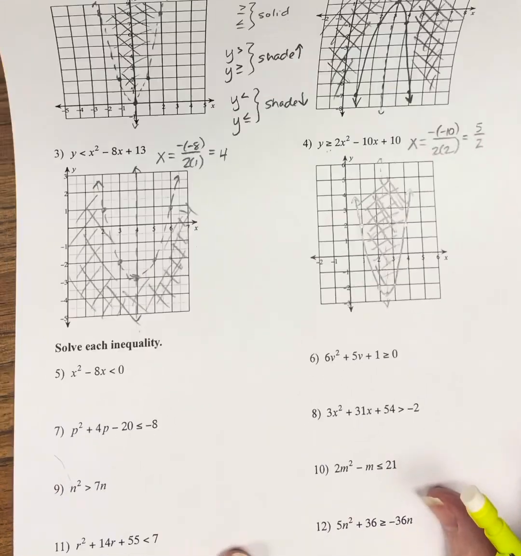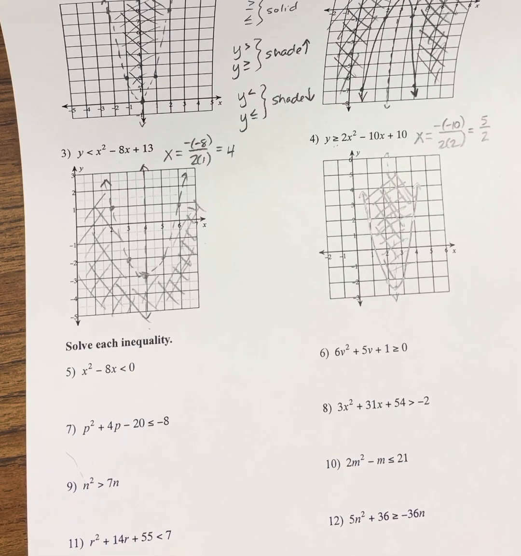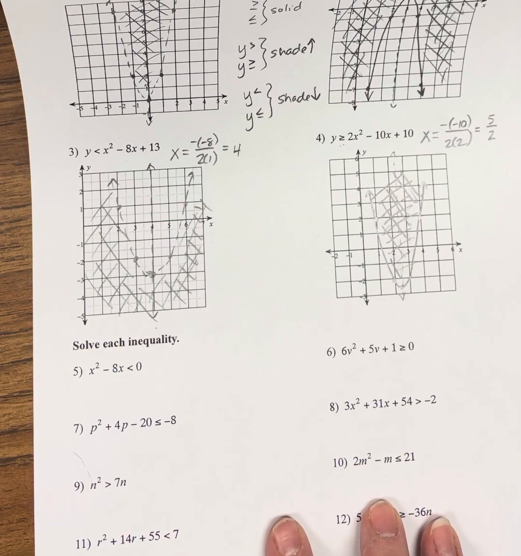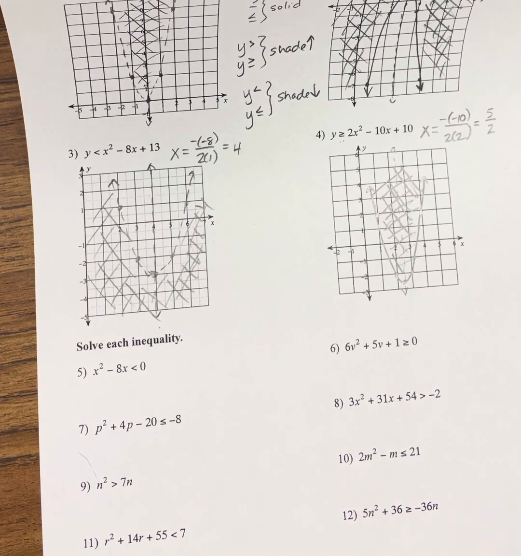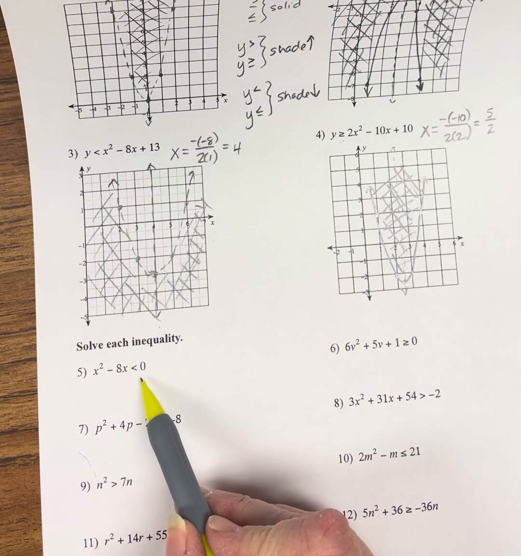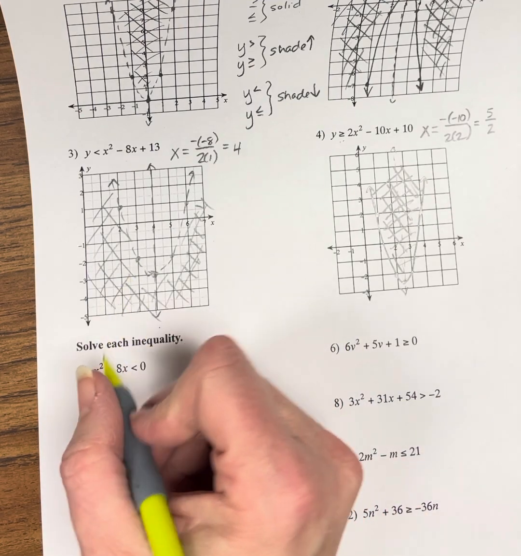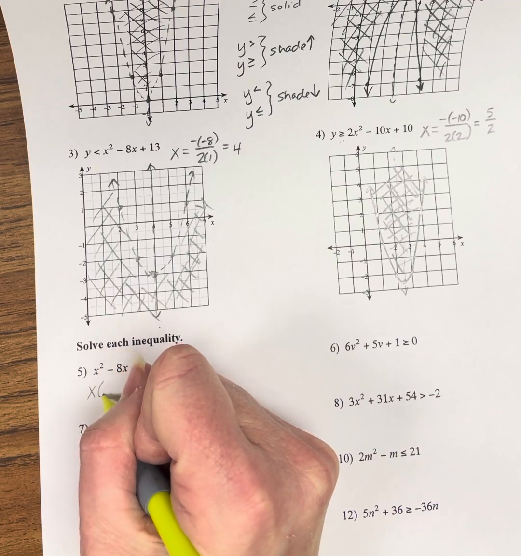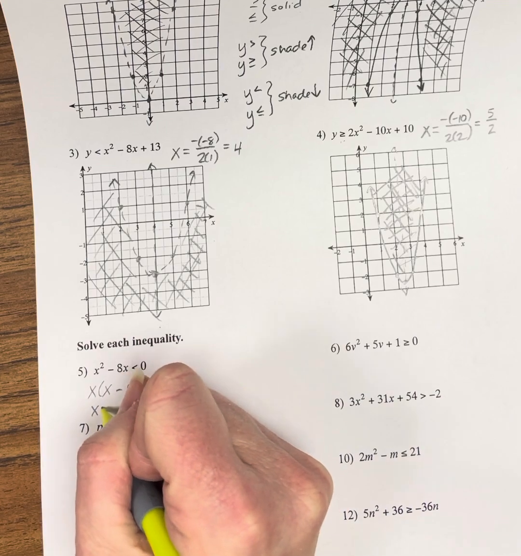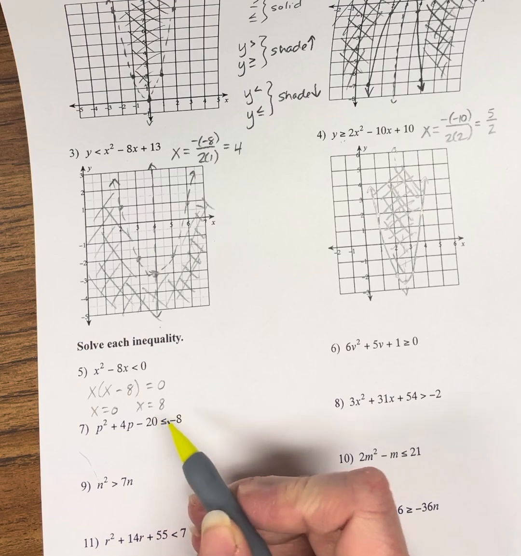These just have an x, and so what we're doing is we're solving for just x. So these are going to be inequalities that we are going to write when we get done. Okay, so solve each inequality. What we need to do is we need to have our solutions. If we had x squared minus 8x equals 0, we would have to factor and solve and find our x-intercepts, our solutions. So I'm going to get x equals 0 and x equals 8. Those are my two solutions.